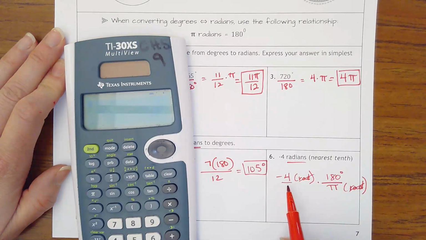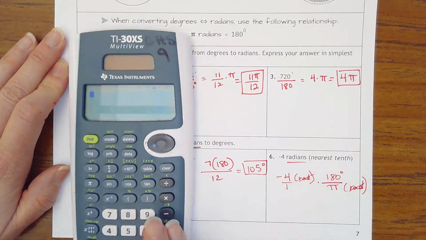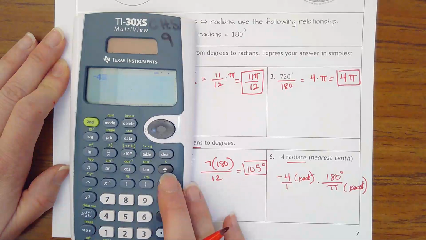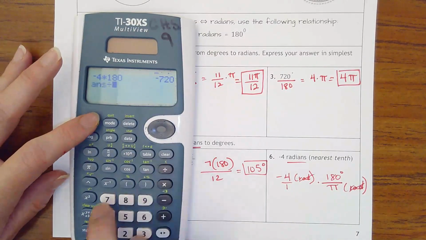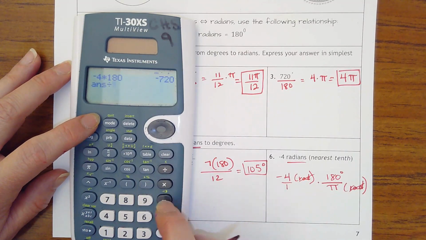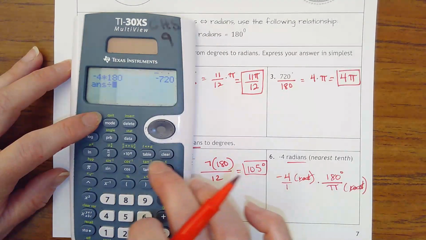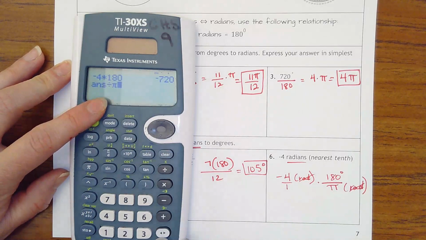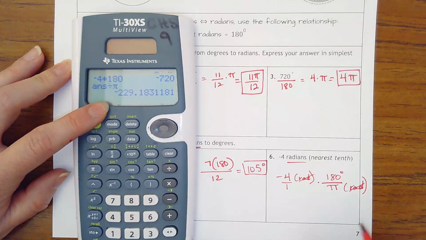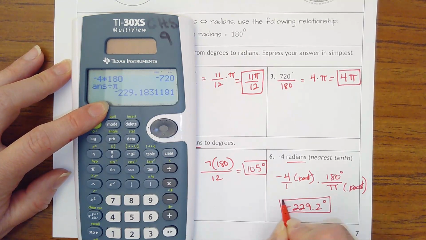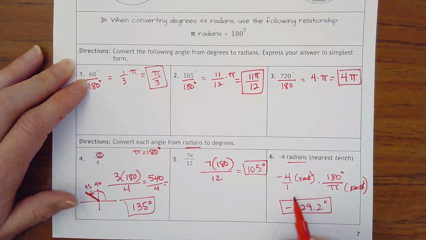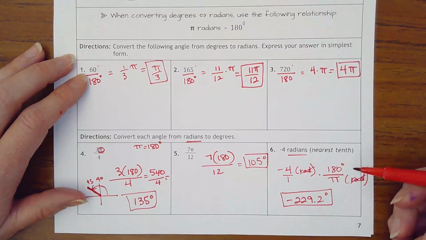So I'm actually going to take -4 times 180 and then divide that by pi. Pi button. And to the nearest tenth, this would be -229.2 degrees.